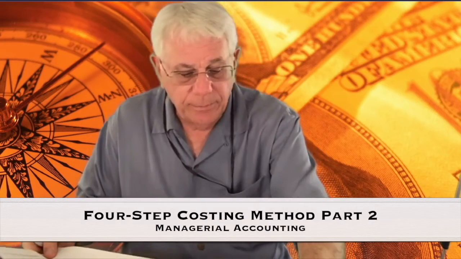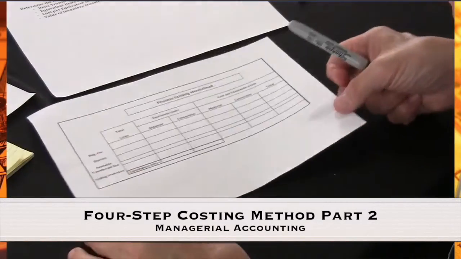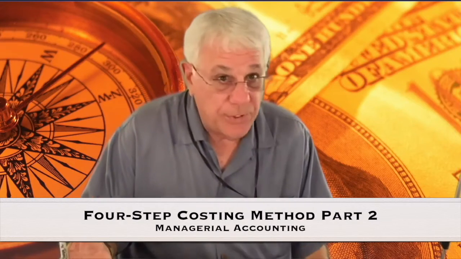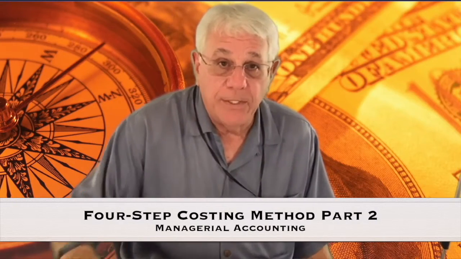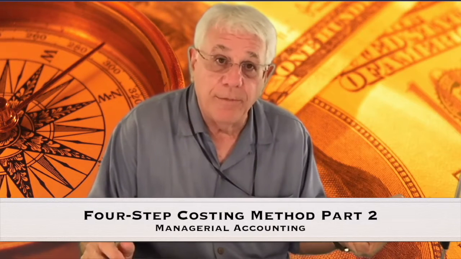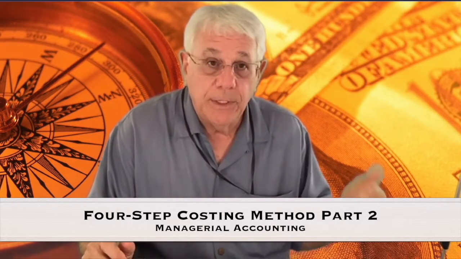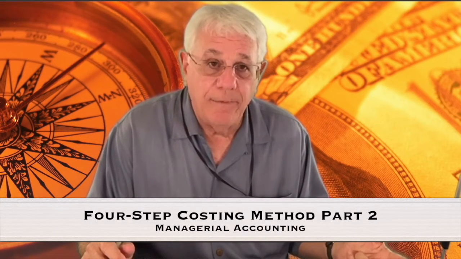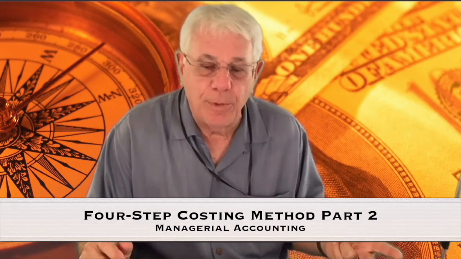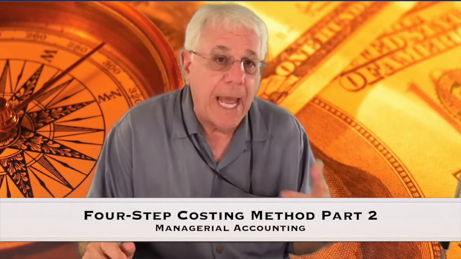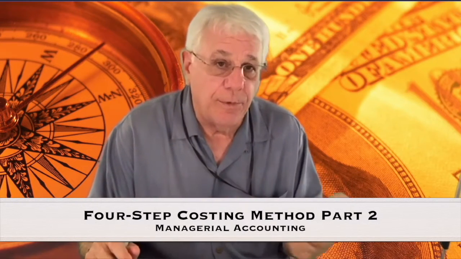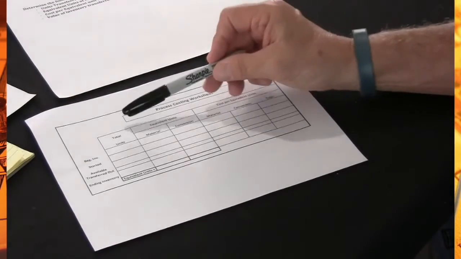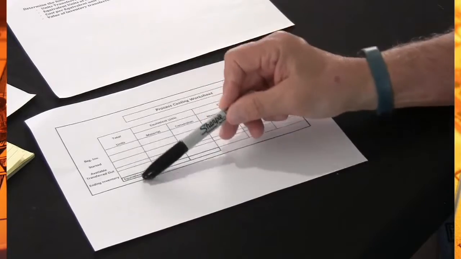So I've set up a little worksheet that I think can make things easier. As you know, there are 4 steps in the process costing system. Determine the total number of units that need to be costed, determine the equivalent units produced, define and develop the cost and determine the cost per equivalent unit, and lastly, allocate those costs to the units transferred and the value of the ending inventory. So to the left here is really step 1.